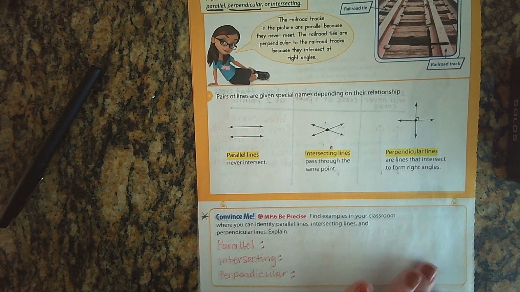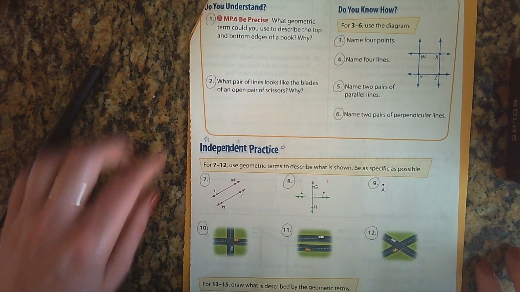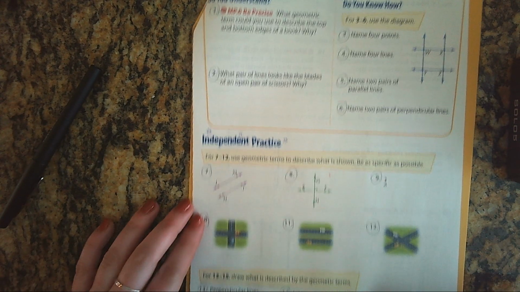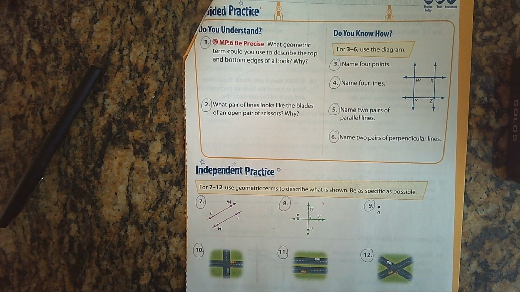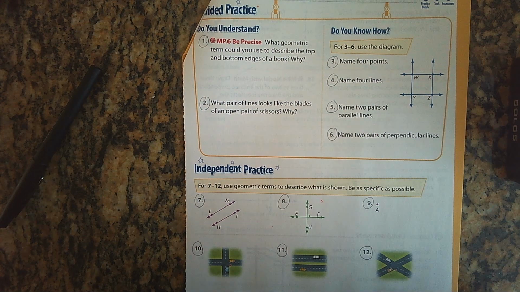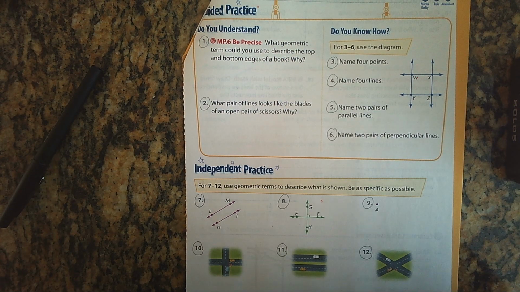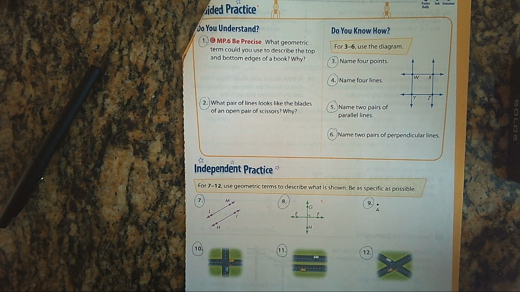All right, so moving on. Your assignment is to complete 1 through 15. I'll pause the video here, or you can pause the video at home here in order to complete 1 through 6 by yourself. And then you can unpause because I'm going to go over 1 through 6 and fill them in. And then after that, you can do 7 through 15 independently.